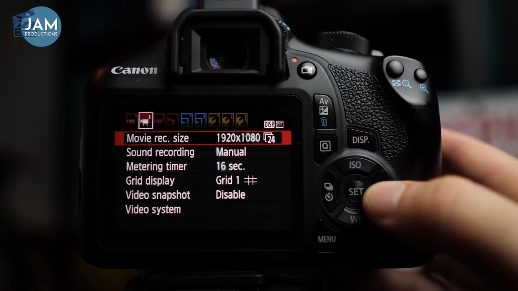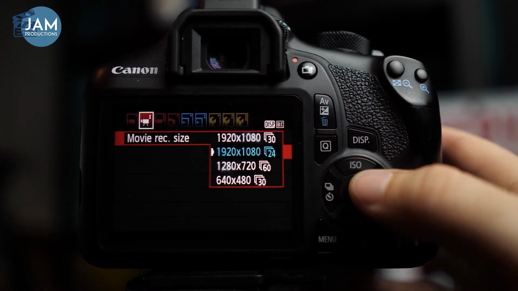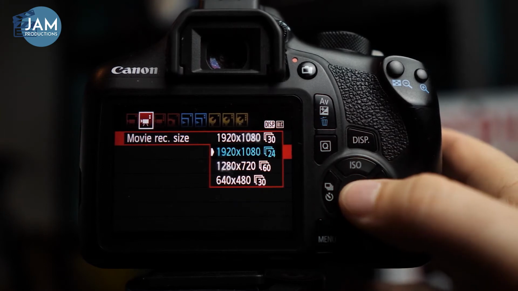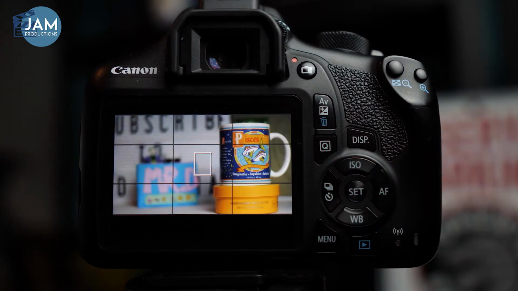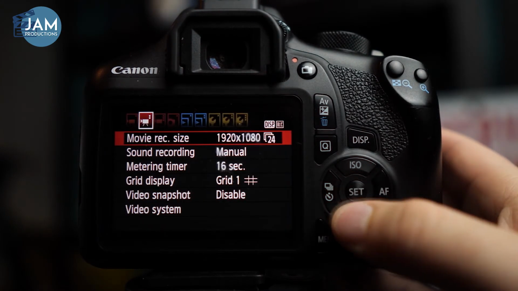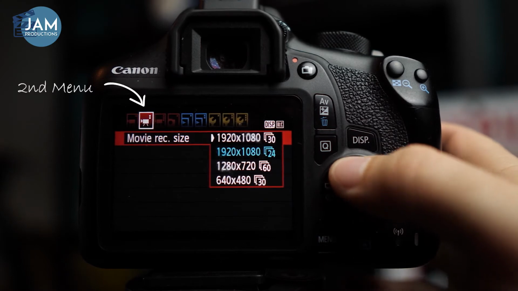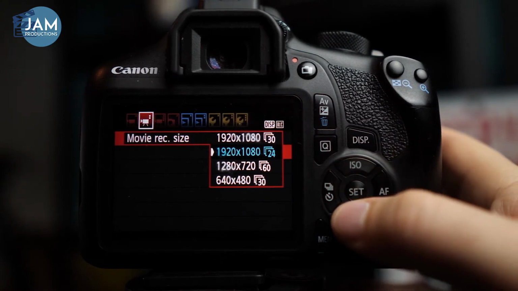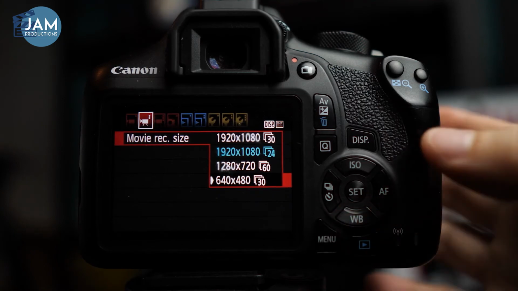The highest resolution this camera records is Full HD 1080p at 24 or 30 frames per second. In order to change that, you go into menu and you go into the second menu, movie record size. As you can see, besides filming at 30 and 24 frames per second at 1080, it films at 720p at 60 frames per second for action, or if you want to put something in slow motion, and 480p at 30 frames per second if you want to film in a 1996 mode or make VHS copies.